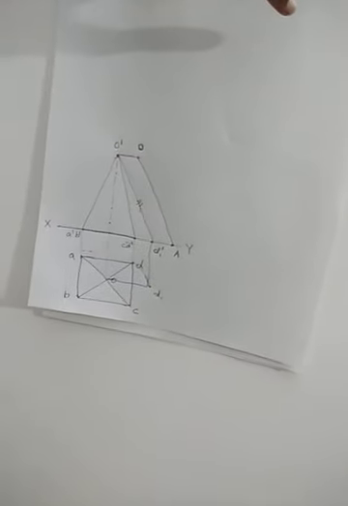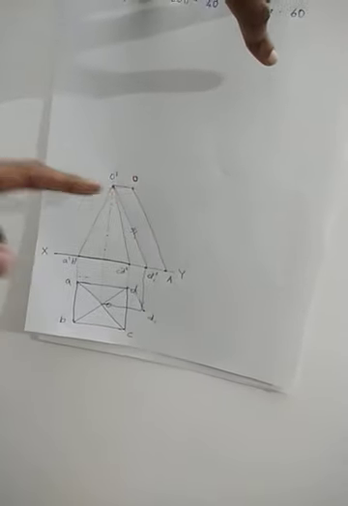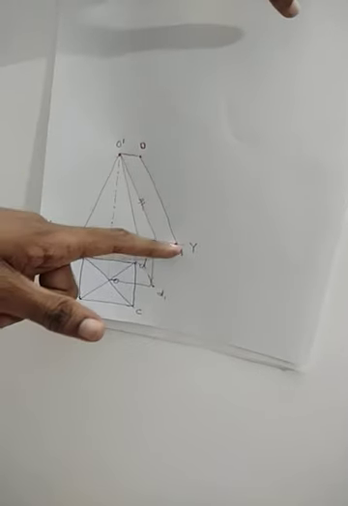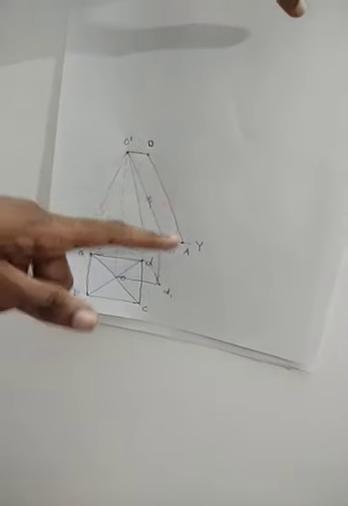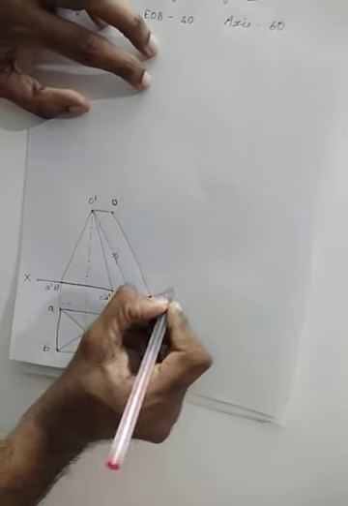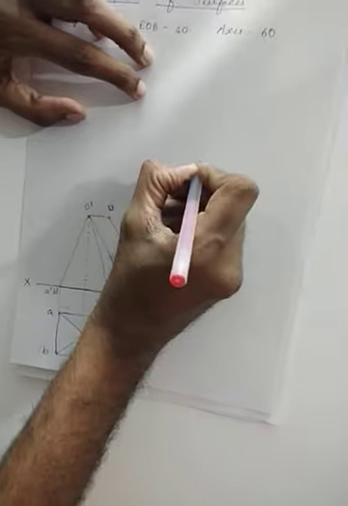Now, from this line, I am going to draw the development of the solid. For that, again, using your compass, you take capital O as center and capital OA as radius, and you just draw an arc like this. It doesn't need any particular length, you just draw an arc.